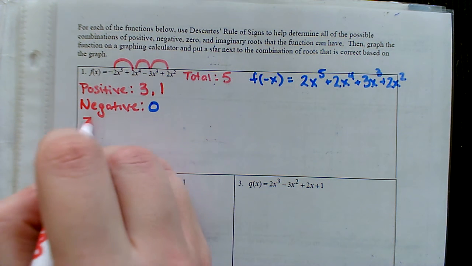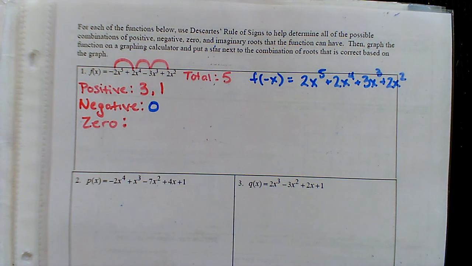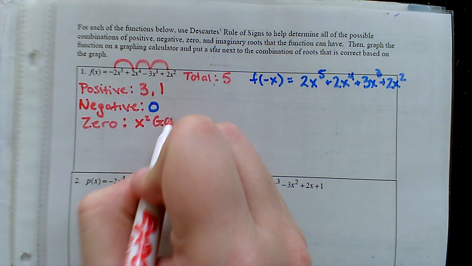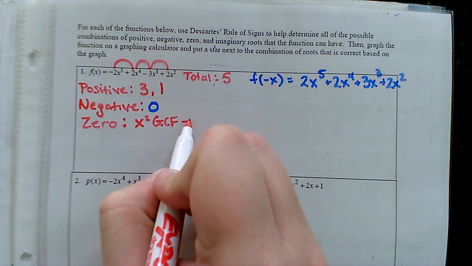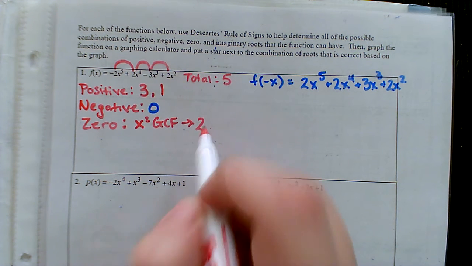All right, let's go ahead and list how many x-intercepts we might have at the origin, aka 0. What do you think? Yeah. Okay, so you can factor out an x squared. So we'll say x squared is a GCF. So therefore, how many do you have there? How many meaning multiplicity? 2. Okay, good.